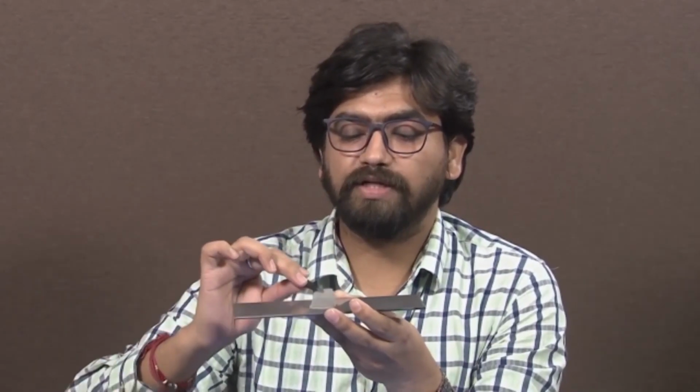So after some time, we can see that the liquid photopolymer which we spread over this has been cured, and we can see that it is now available in the form of a layer. The same process you can repeat for each and every layer and build the part.